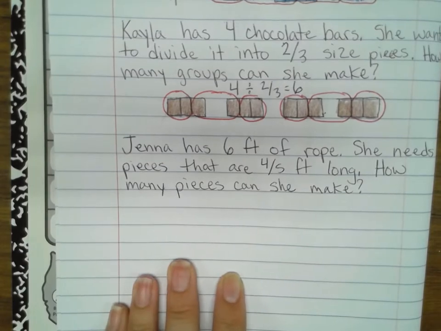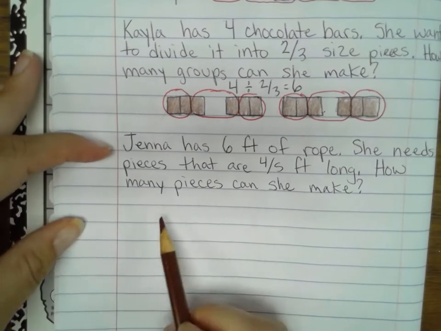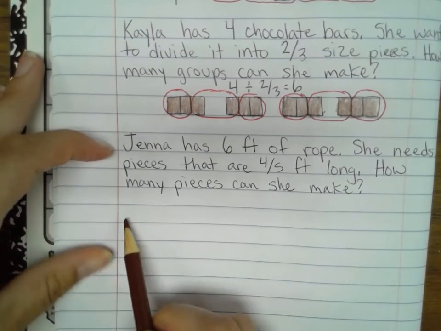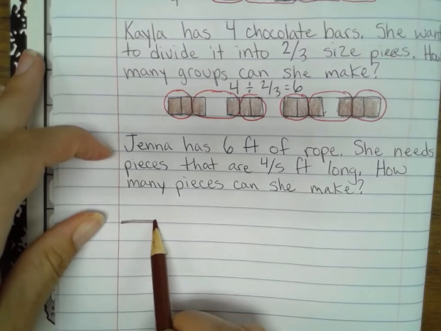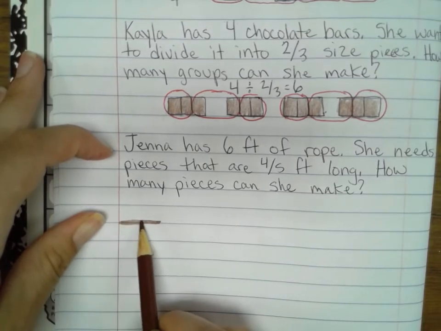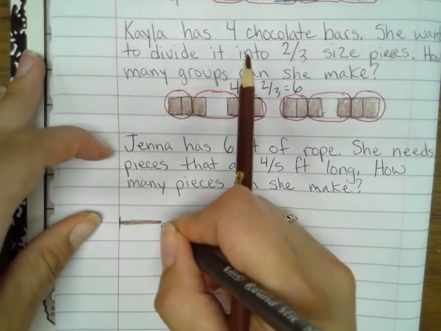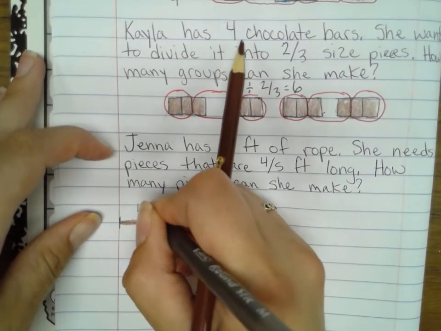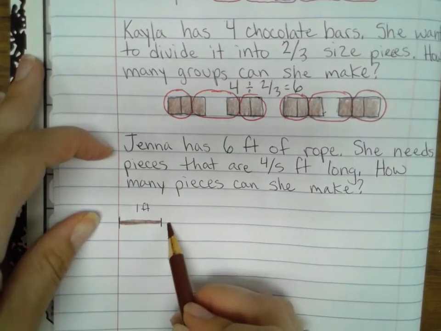Okay, now in this case, let's go ahead and draw something that looks more like a rope. But it needs to be 6 feet long. So I'm just going to use my brown colored pencil and I'm just going to shade. I want that to represent 1 foot of rope. But she has 6 feet of rope, so I need to make 6 that are about that size.